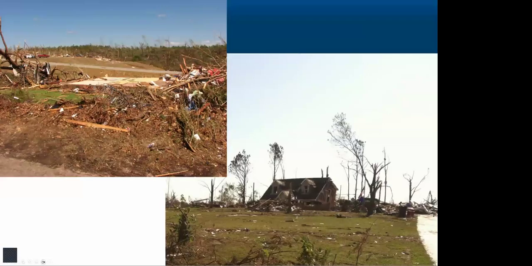Let me go back one. Just to talk about why this is important to me. We're talking about resiliency here. We lost phone lines for weeks. We lost power for 5 days. 60% of the loudspeakers were knocked out, and there was no warning issued to some of these areas.